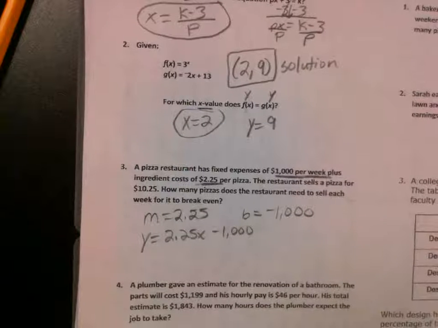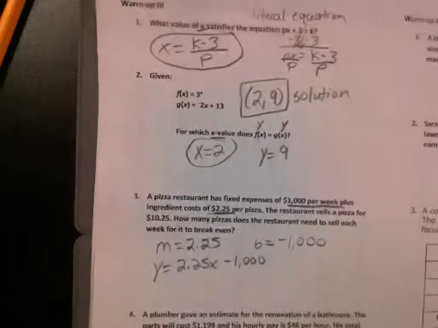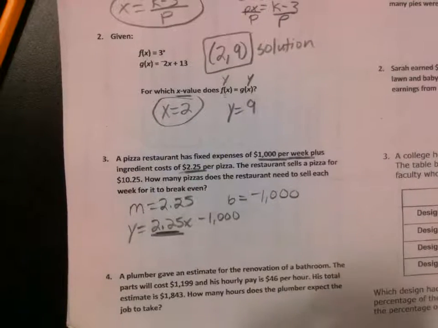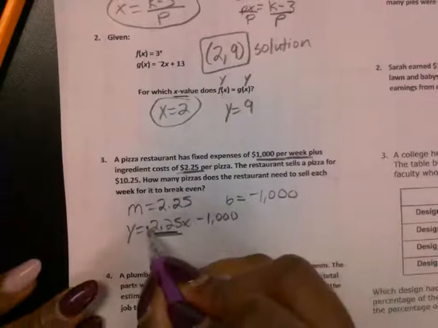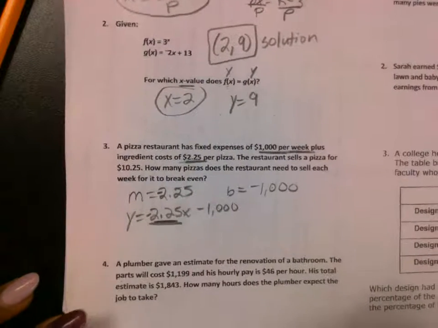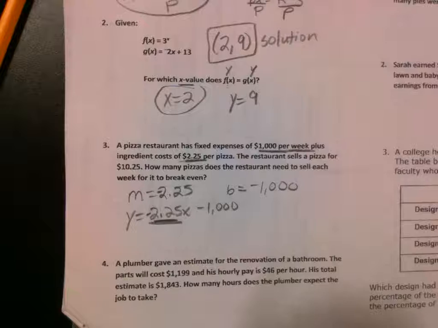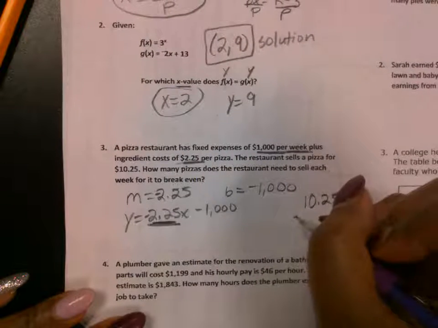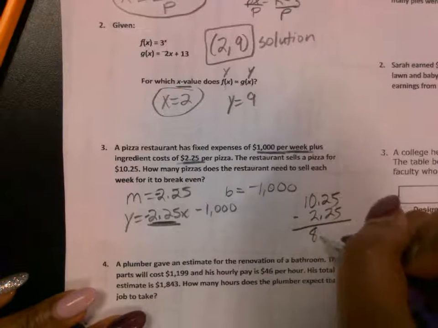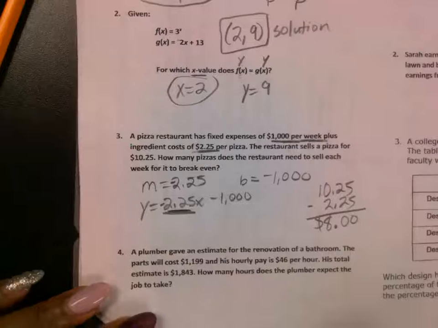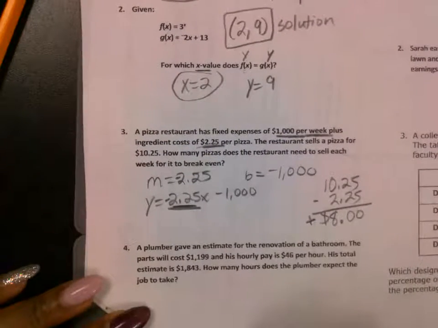Okay, so now let's think about it. It says that the restaurant sells the pizza for $10.25. So how much of a profit is that going to be if it takes this amount just to make the ingredients, which should be a negative, really, because that's what it takes to make it? How much profit are we getting off of each slice if they're charging $10.25 for it? How do you figure that out? You do $10.25 minus the cost. Very good. So they're making $8 off this. So now can you write a new equation for this? If they're making $8 off of it, positive $8, what's the equation now?